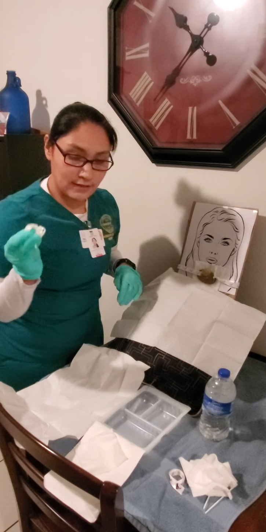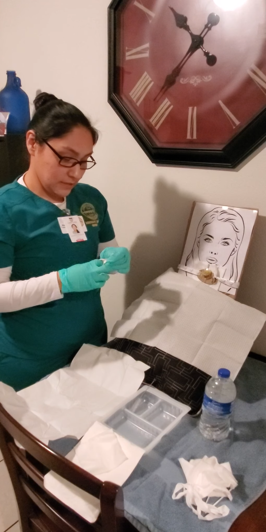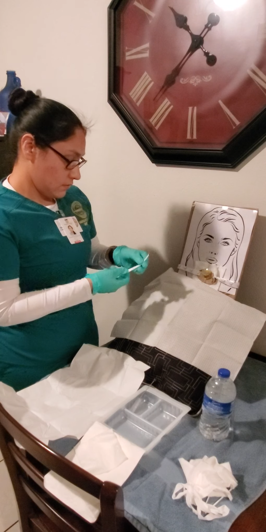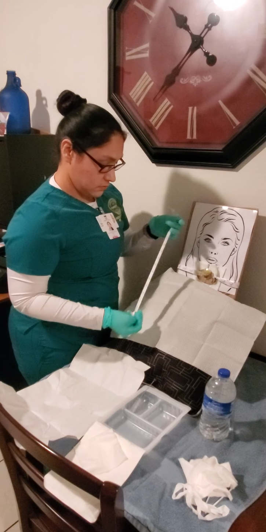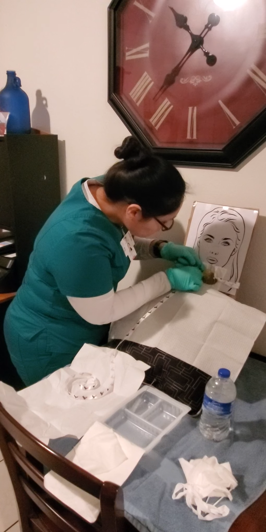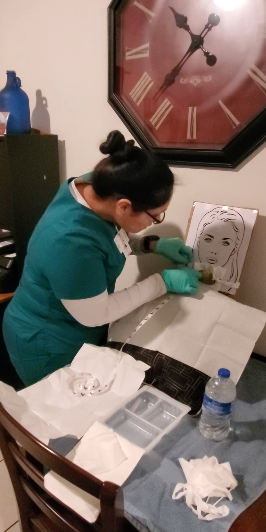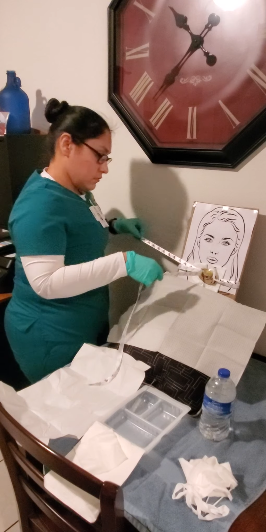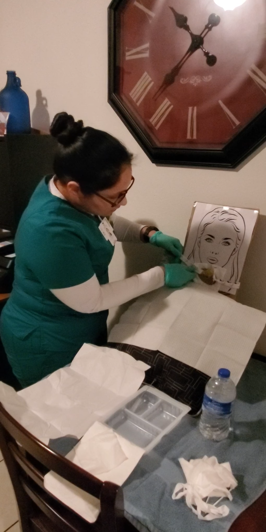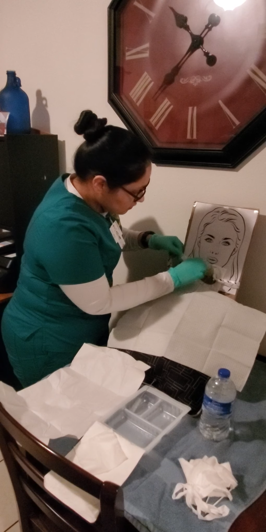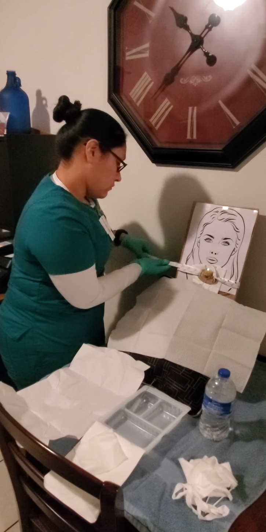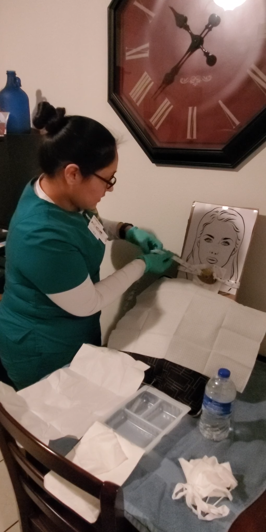So I'm gonna use, they provided me with this one, but I'm gonna go ahead and use my ribbon. This is gonna go around the patient's neck.